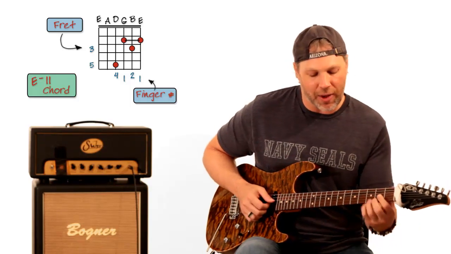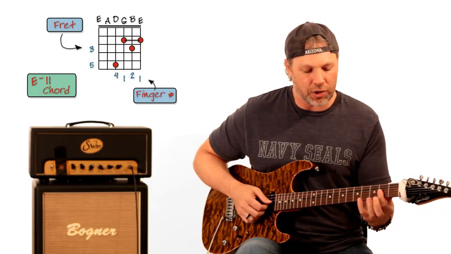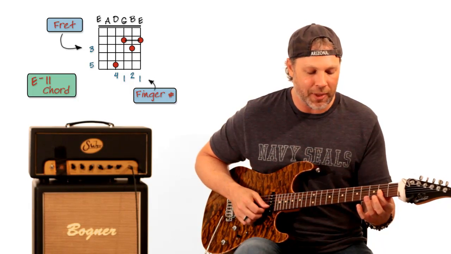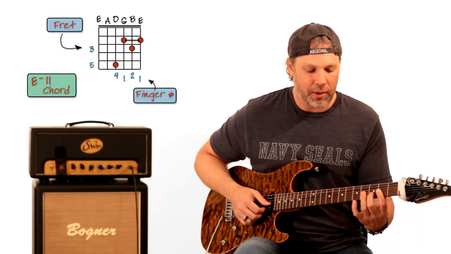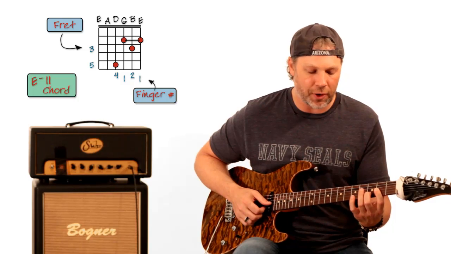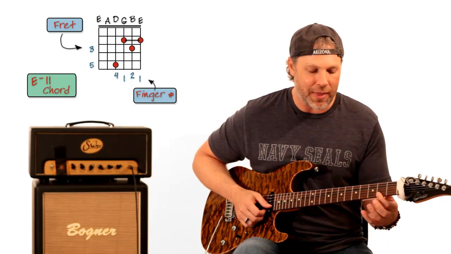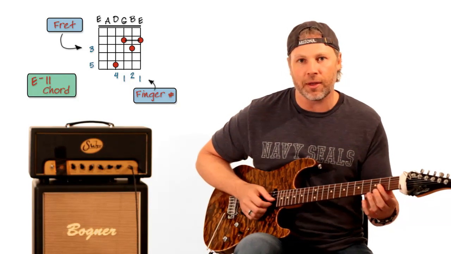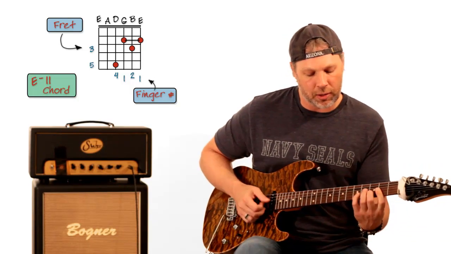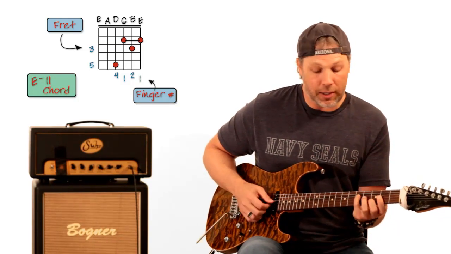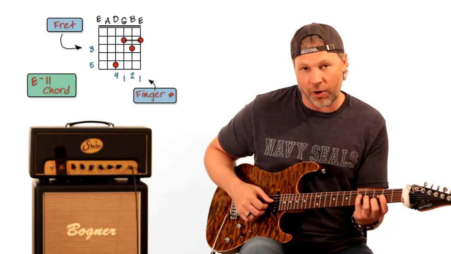And then basically you have this D major shape. So your 1st finger bars the 2nd fret of the G string, 2nd finger goes on the 3rd fret of the B string, and then your 1st finger continues to bar the 2nd fret of the E string. So you have this. And he goes right up that scale, or that chord.